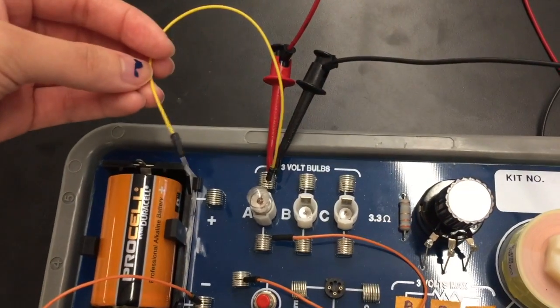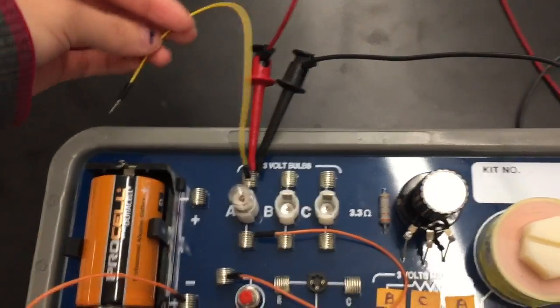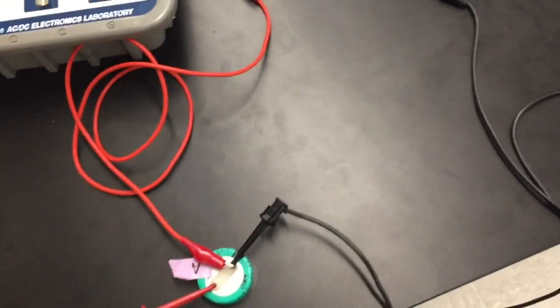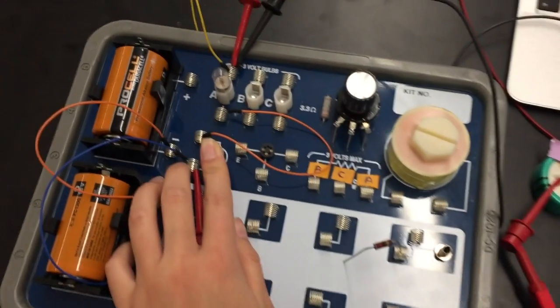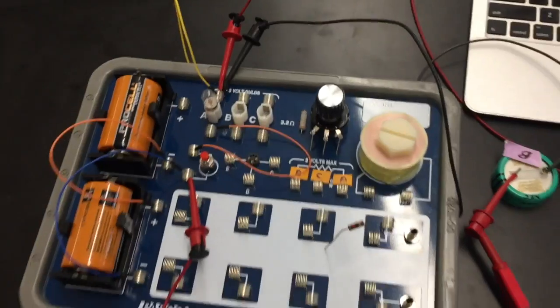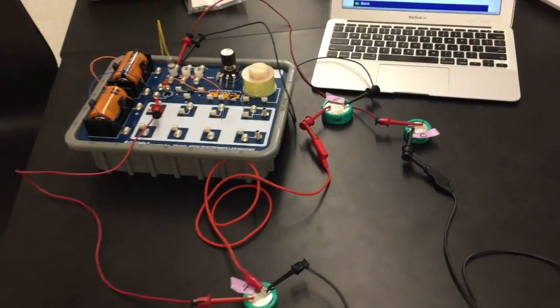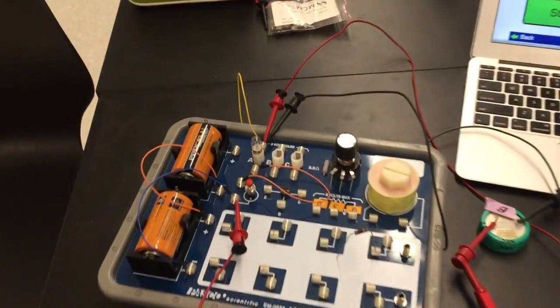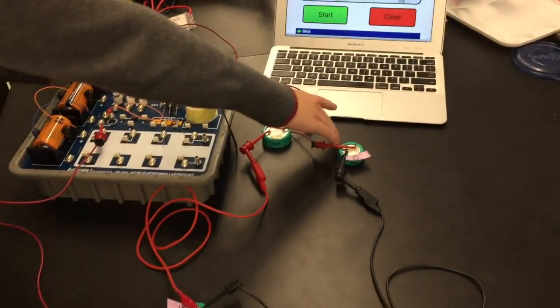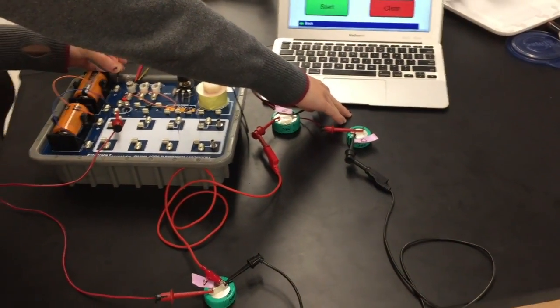Right now the circuit is disconnected, and everything has been discharged because the capacitors are not lighting up the bulb. Okay, so now we're going to charge the capacitors by connecting the yellow wire. And we're going to charge them for 30 seconds to make sure they're fully charged.